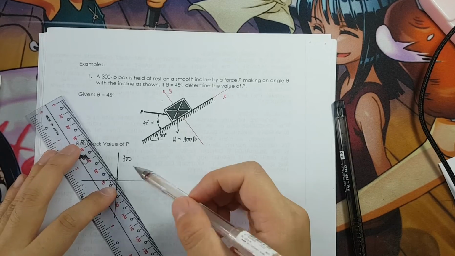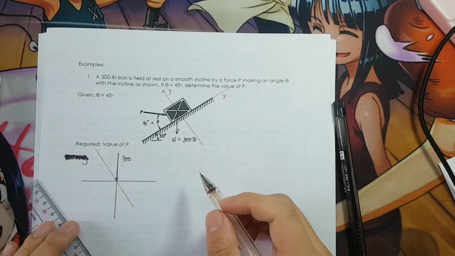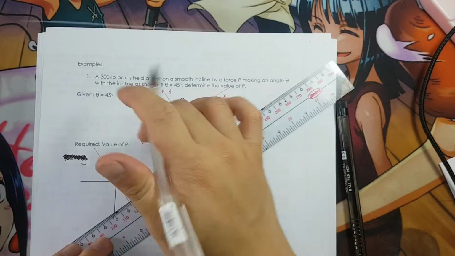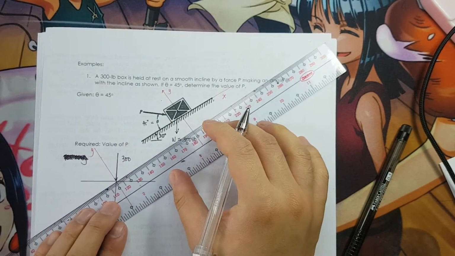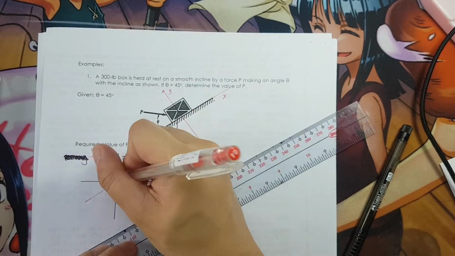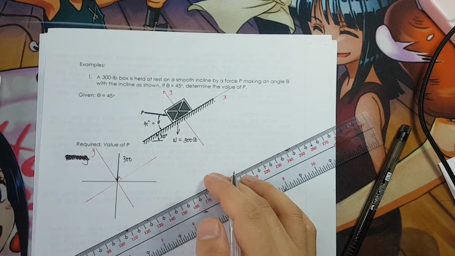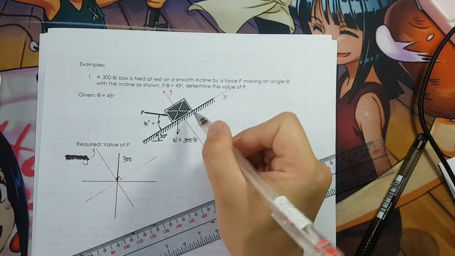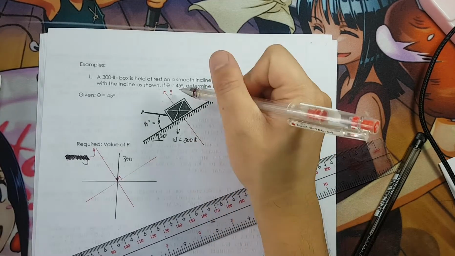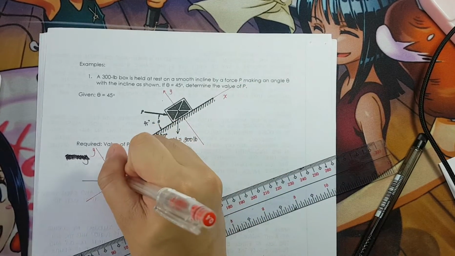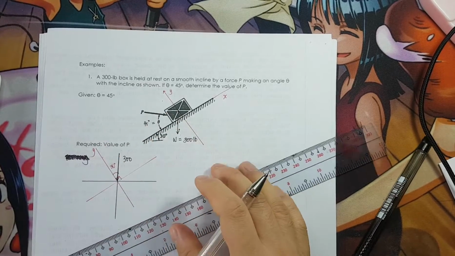Since this is my y-axis, and this is my x-axis. Take note that this is a 90 degree, and the angle here is the same as the angle here. Okay, so this would be a 30-degree angle.